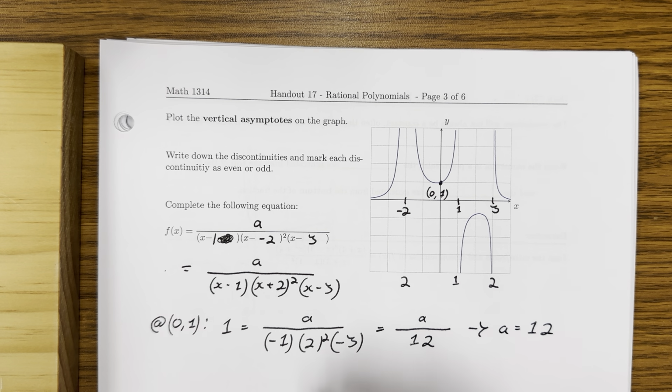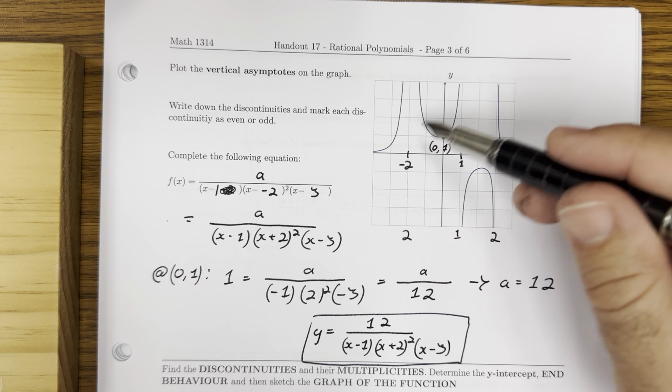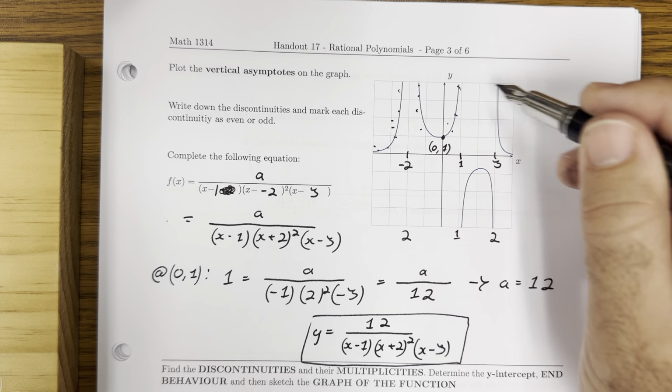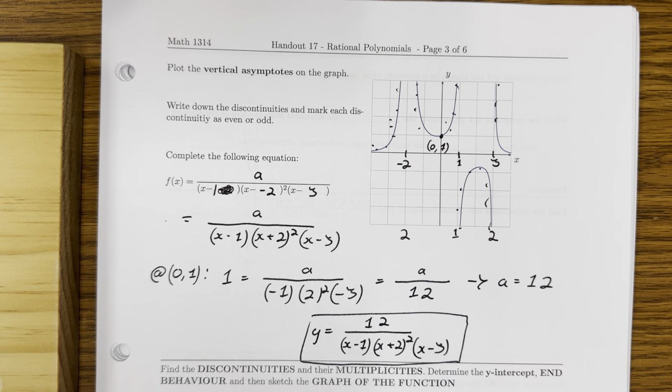Plug this 12 into the original equation to get our mathematical model of 12 divided by x minus 1, x plus 2 squared times x minus 3. And that is our mathematical model for this plot, this data, right? Remember, this is kind of like representative of what would happen if there were a bunch of data points, right? There we go.